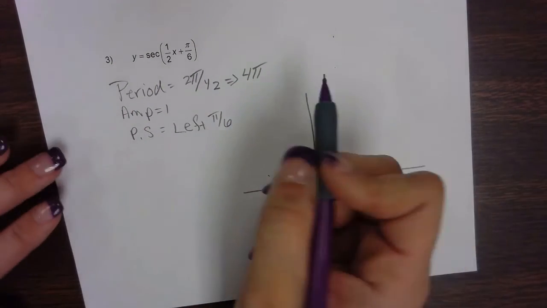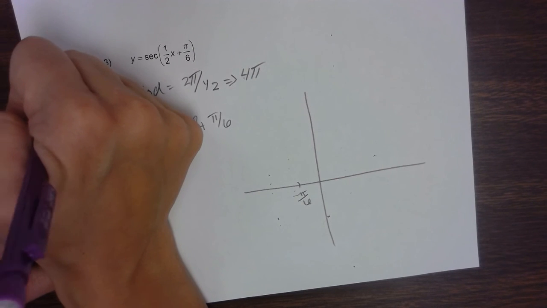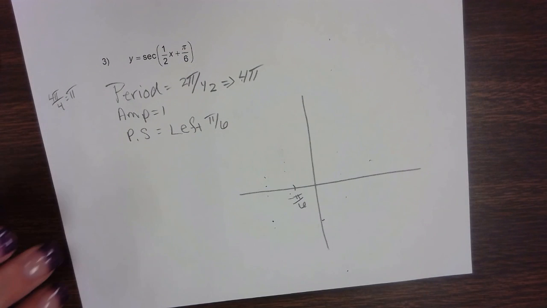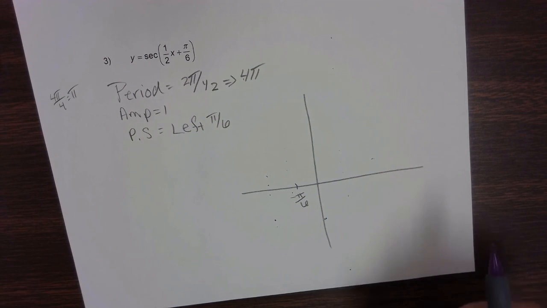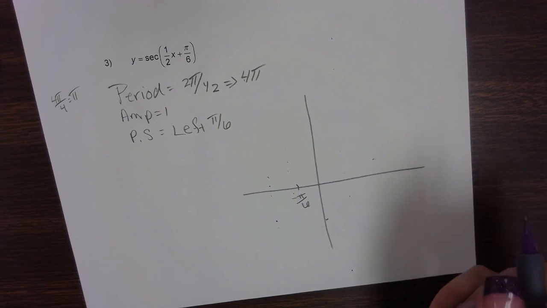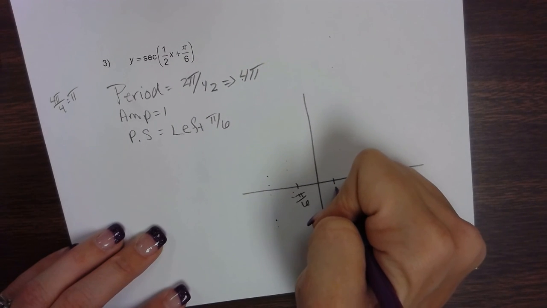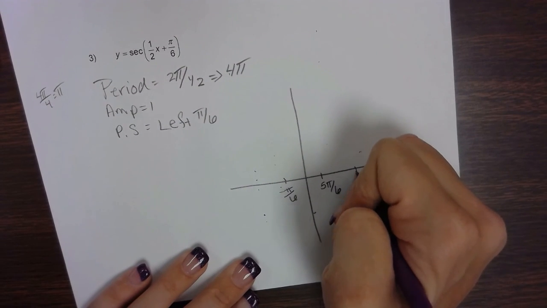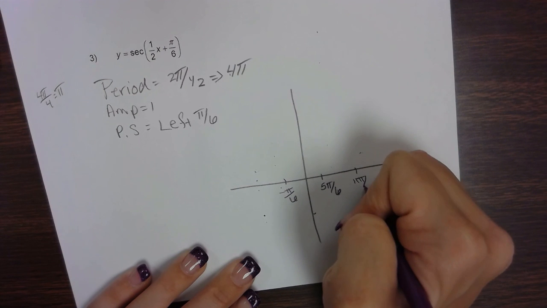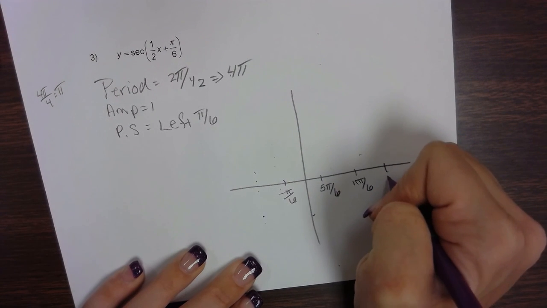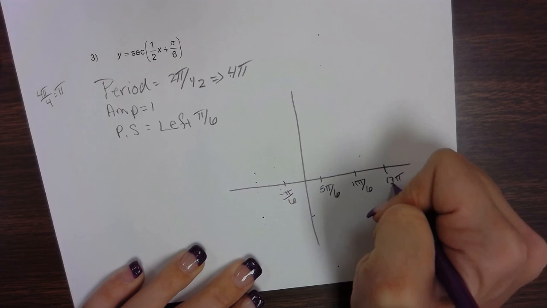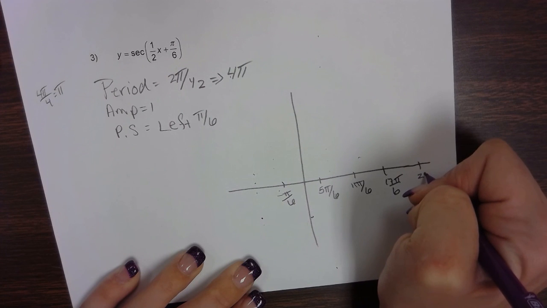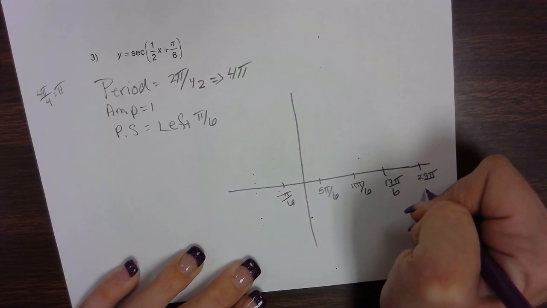Okay, now we need to divide this by 4, which is pi. So we're going to add pi on each of these. So negative pi over 6 plus pi is 5 pi over 6, plus another pi is 11 pi over 6. Another pi is 17 pi over 6. And our last one, 23 pi over 6.